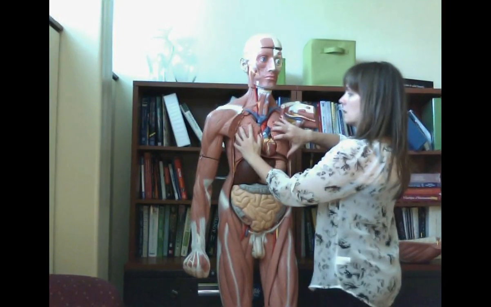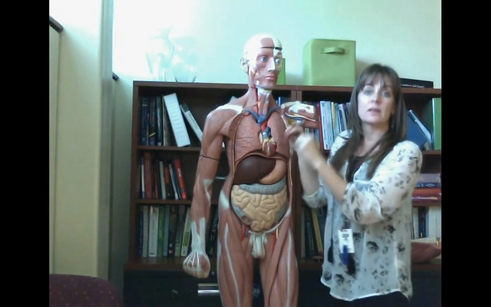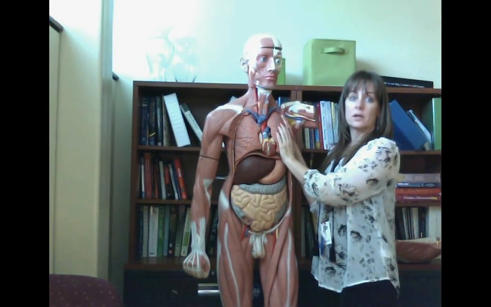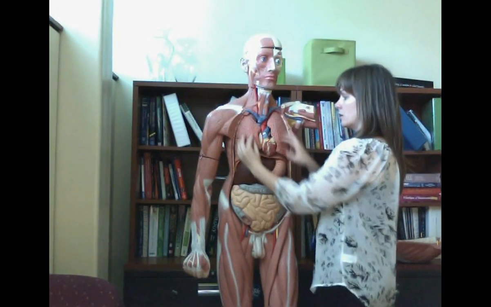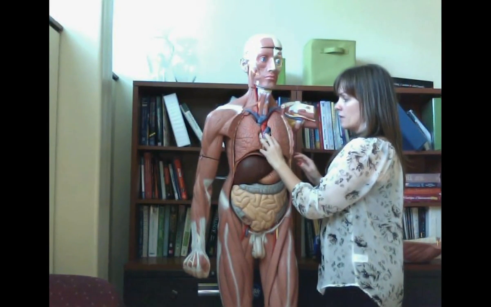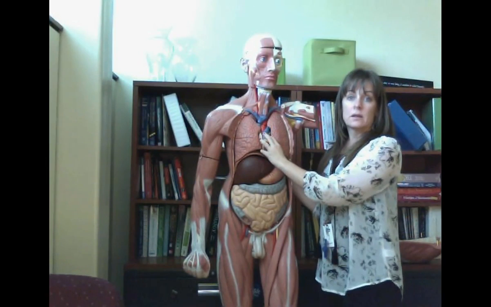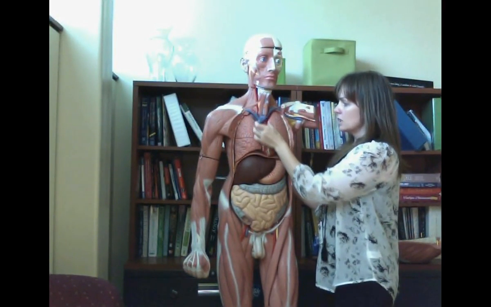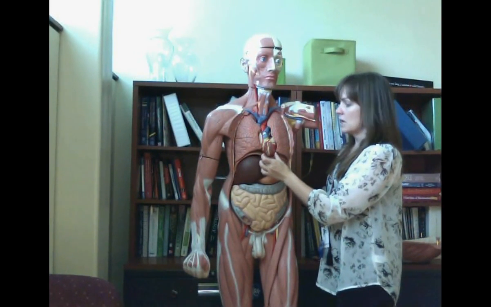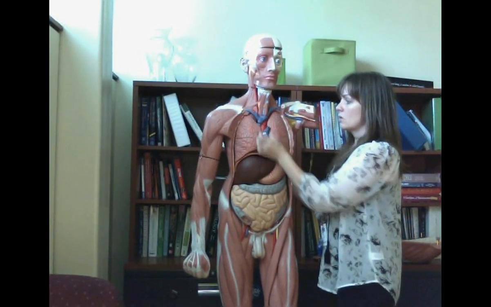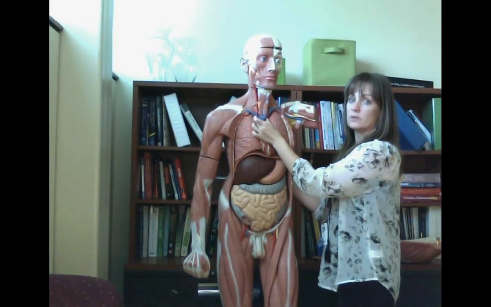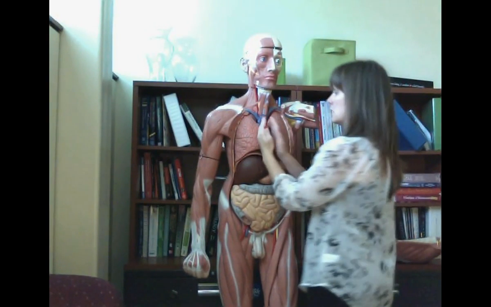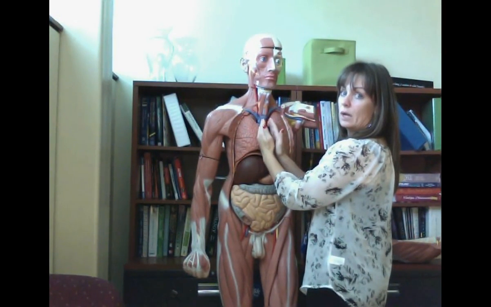Now, the lungs have a cavity within a cavity. Anything related to lungs is called pleural cavity. So they have the pleural cavity. The heart is surrounded by the pericardial cavity. And then this region right in here that contains the heart, some of the great blood vessels coming off of the heart, the trachea, the esophagus, that is going to be called the mediastinum. It sits in between the two lungs.